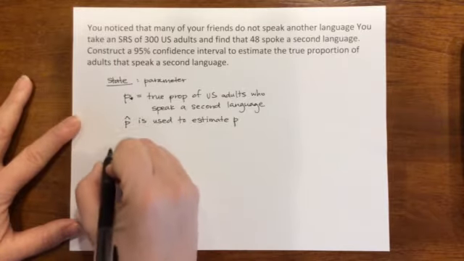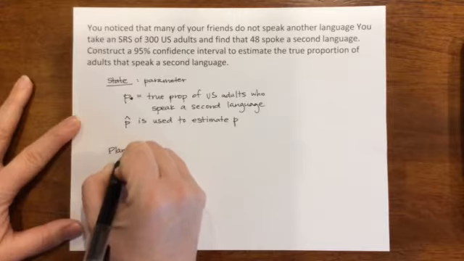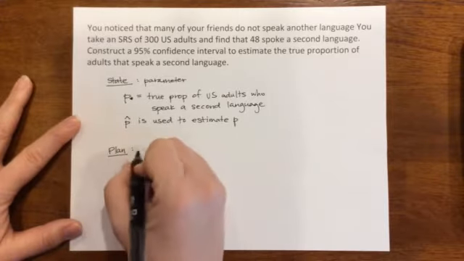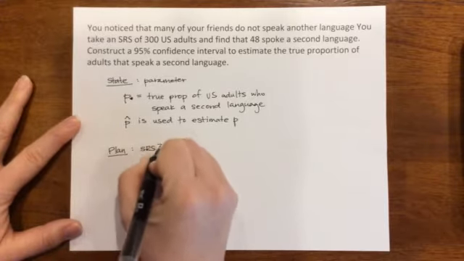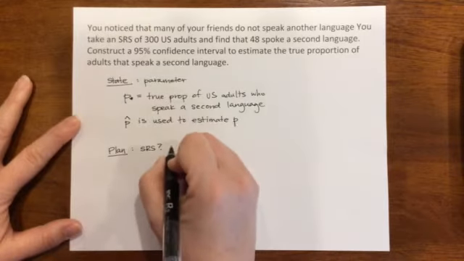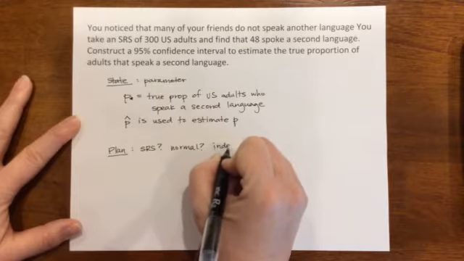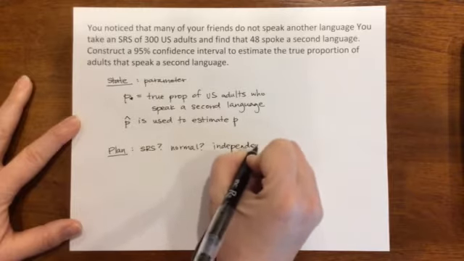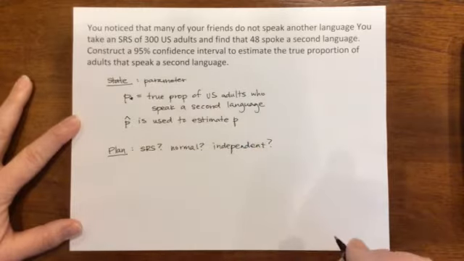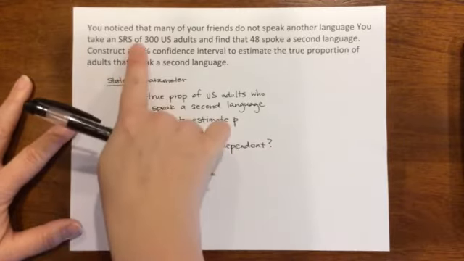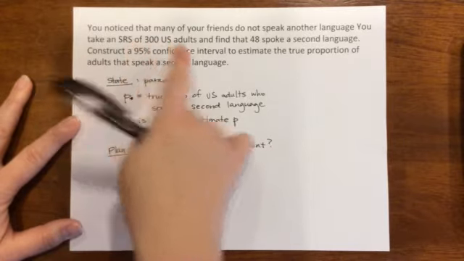All right, those are the 2 things that you want to write when you state your parameter. After you do your state, you're going to do what's called plan. You're going to show the planning portion of this. Show me, is the sample randomly selected? Is the sample approximately normal? Is the sample large enough where you're going to get independence? So it says clearly here that the U.S. adults were chosen at random.